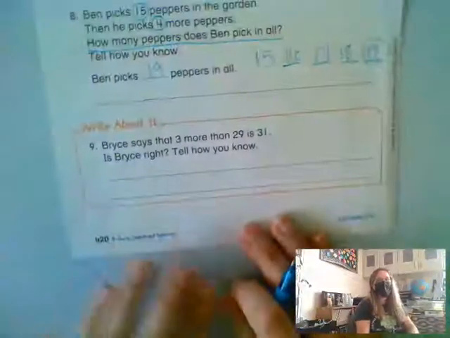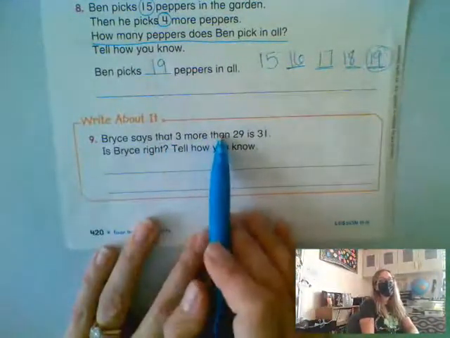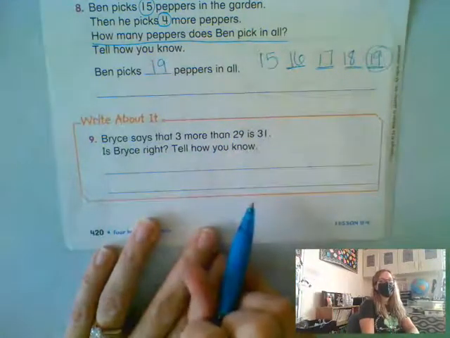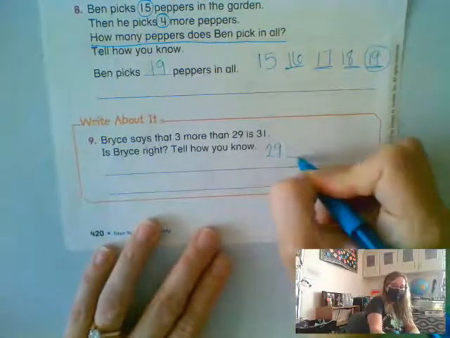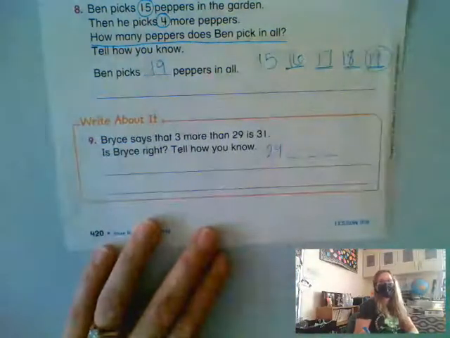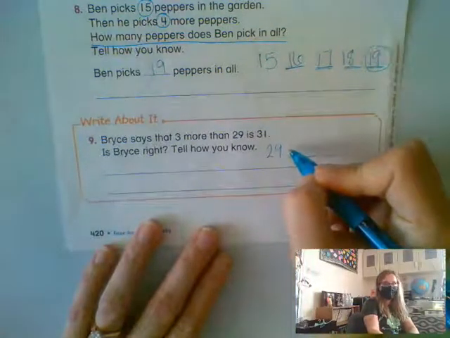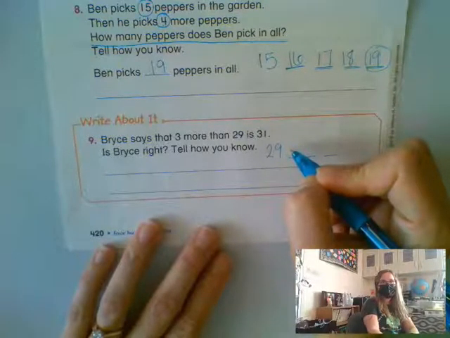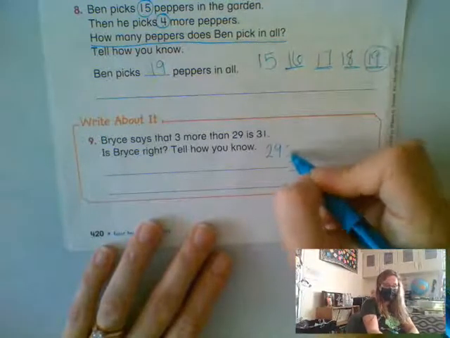Number 9 says, Bryce says 3 more than 29 is 31. Is he right? Well, let's put 29 down and draw 1, 2, 3 lines. Count us up, Connor. 29, 28. No, we're counting up, not down. What comes after 29? 30. Okay. 31.